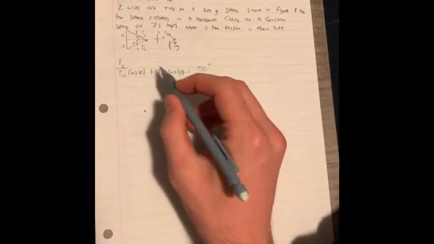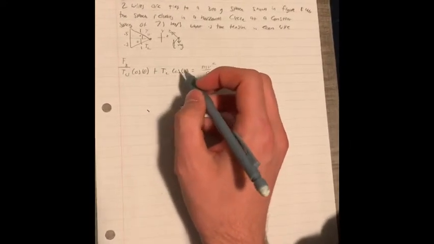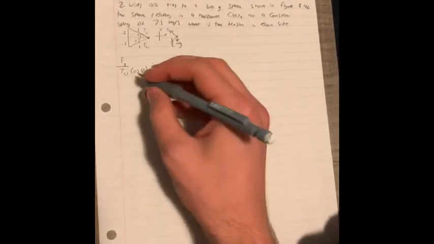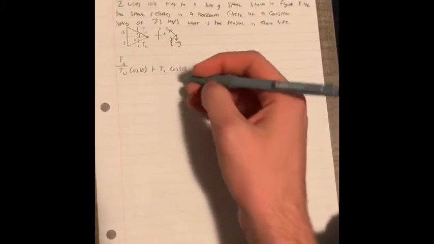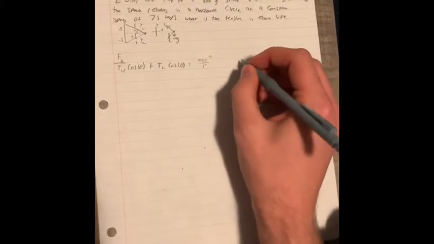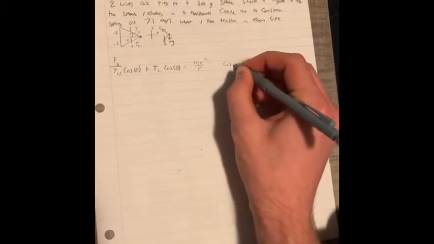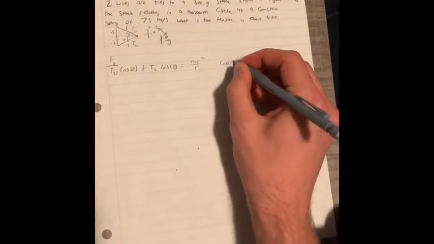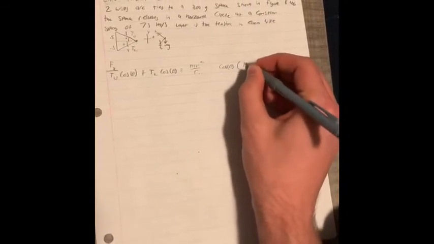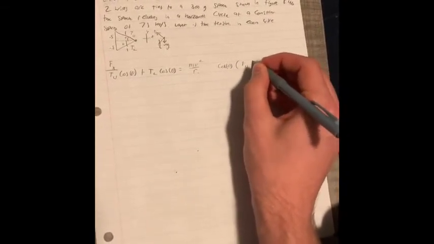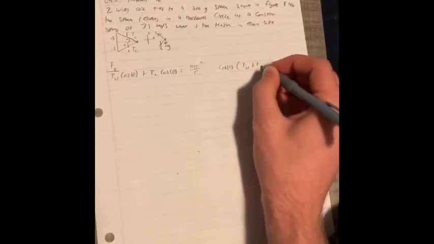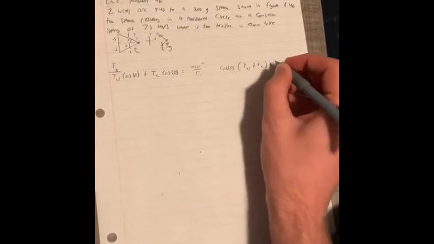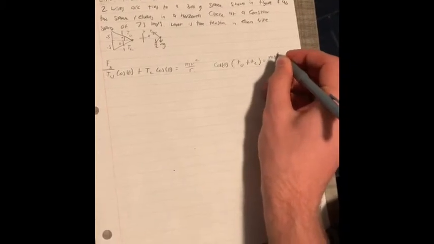And now you see that there's cosine in each of these, so we can rewrite this if we factor out a cosine theta: cosine theta times (tension upper plus tension lower) equals mv squared over r. Beautiful.